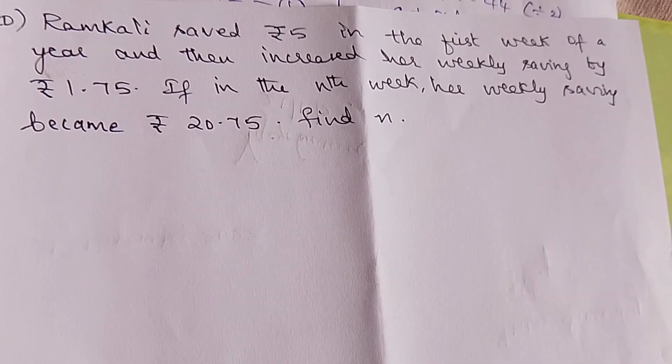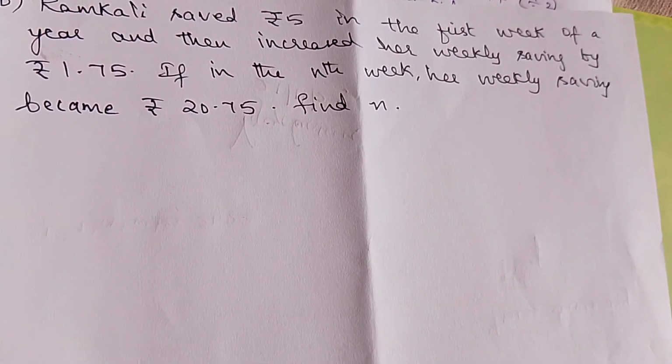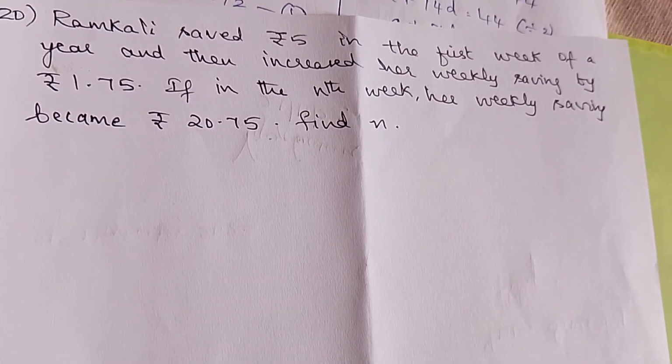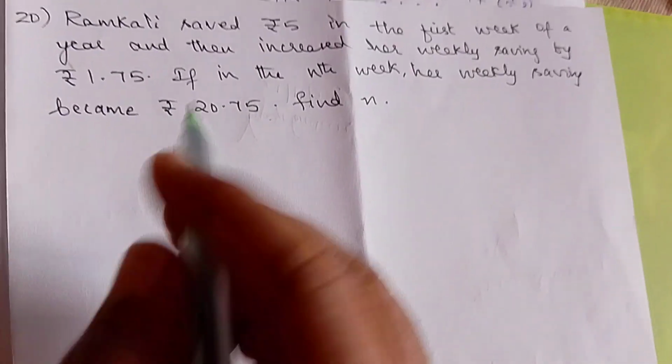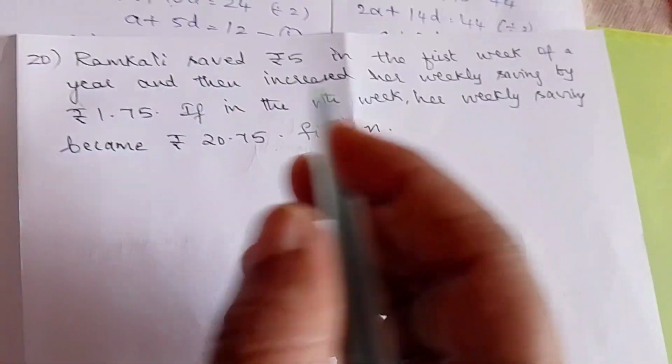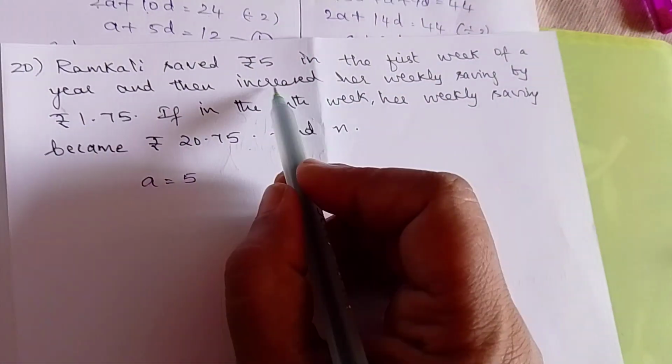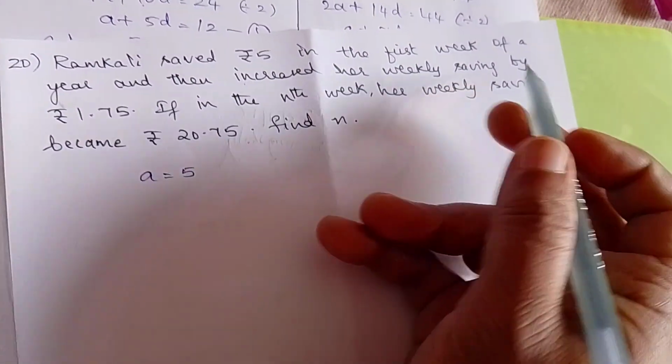The last problem is very simple. Ramkali saved rupees 5 in the first week of a year and then increased her weekly savings by rupees 1.75. If in the nth week her weekly saving became 20.75, find n. So it's very simple. She saved rupees 5 in the first week of the year. That means we will start with A as 5 and increased her weekly saving by 1.75. This is our D, it is 1.75. If you form a series, it will be 5 plus 1.75, 6.75, and so on till 20.75. So this is our series.